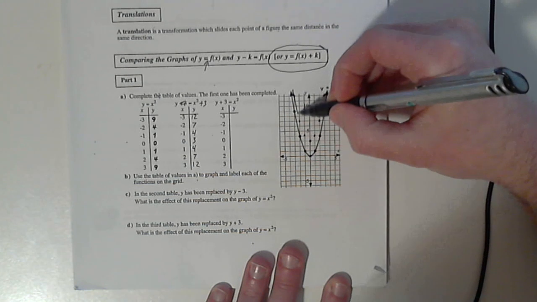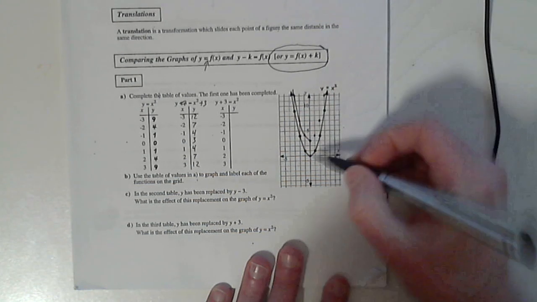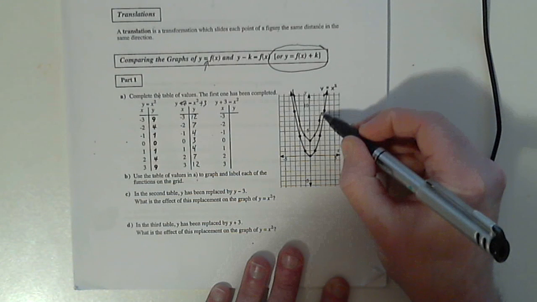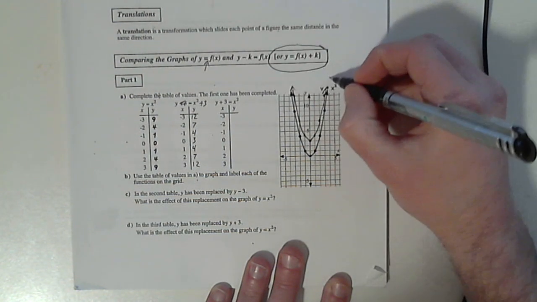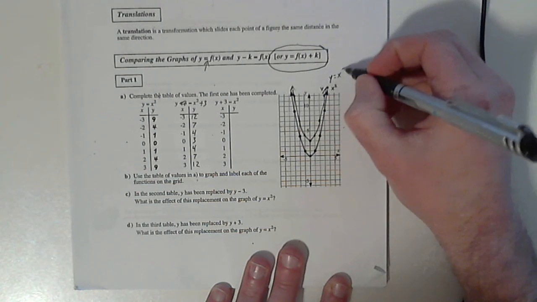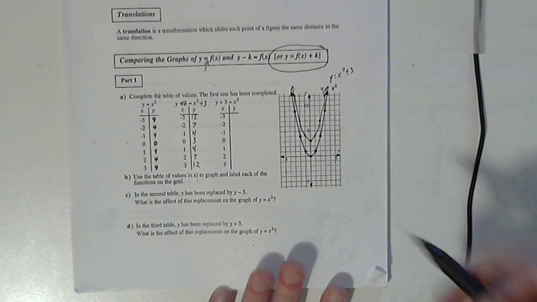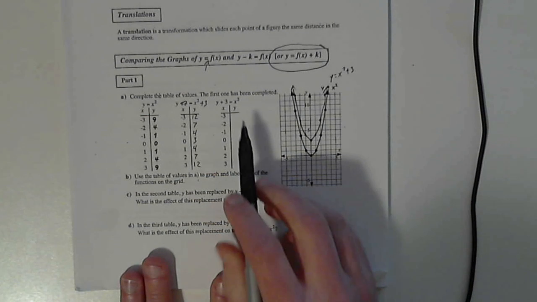So that should be our first parabola. Draw some arrows on there. And that is y equals x squared plus 3. I'll try to use another color for the next one so it doesn't get too confusing.